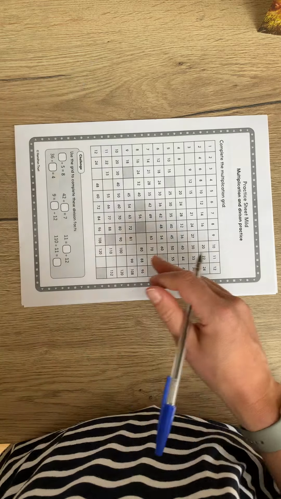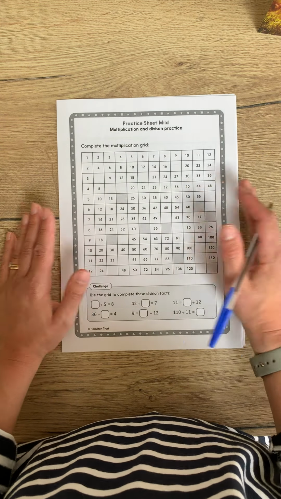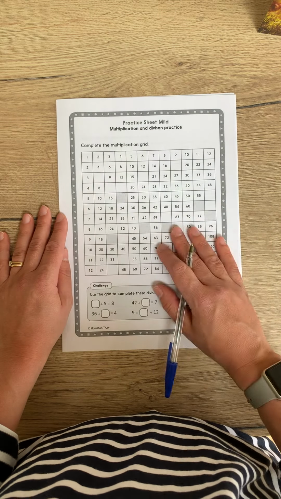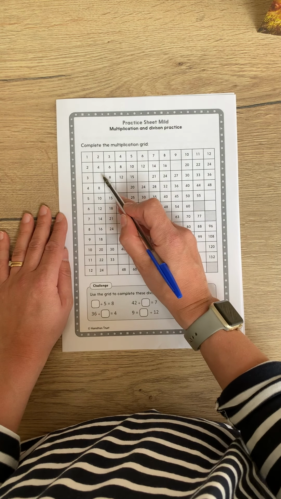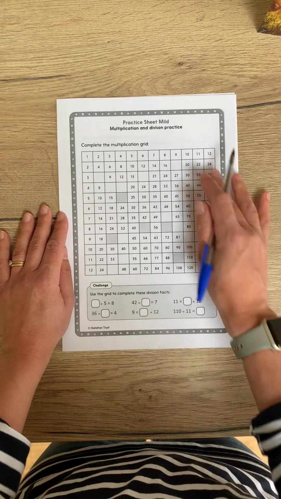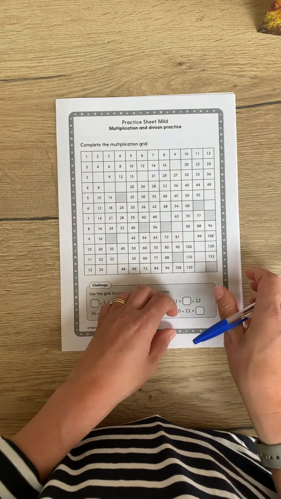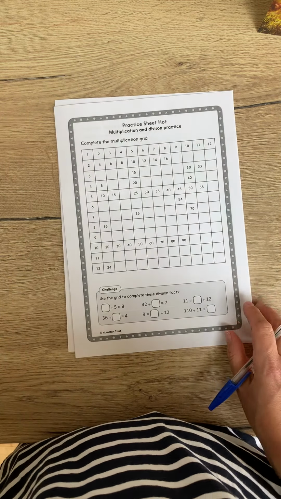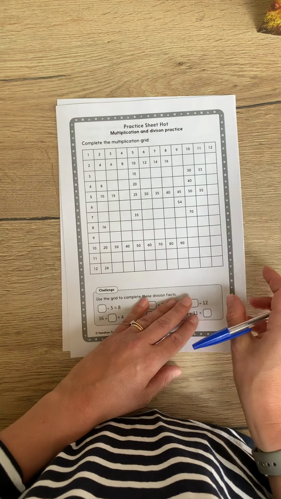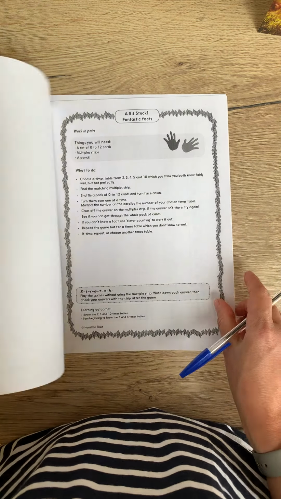Okay. So first, practice sheet for today. If you're choosing the mild one, it looks like this. It's completing your multiplication grid. Okay, so there's certain squares that you will need to fill in, and then using the grid to answer these questions here at the bottom. That's the mild one. The hot one's just got a few more blanks. Have a go at both if you would like to. Answers are here for you to do.